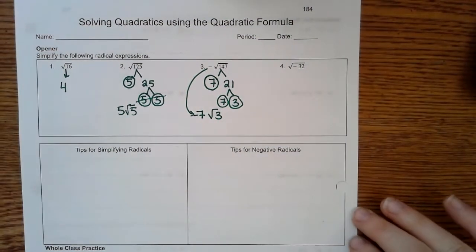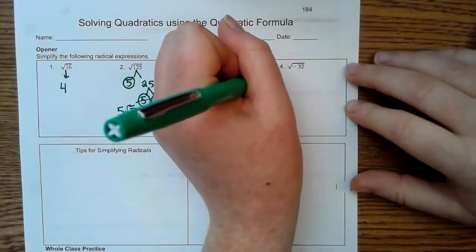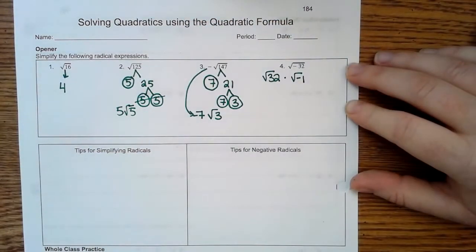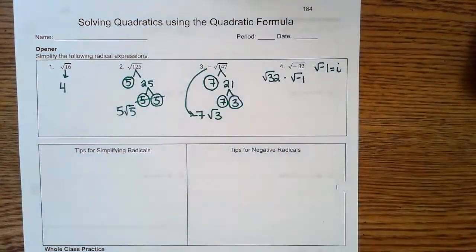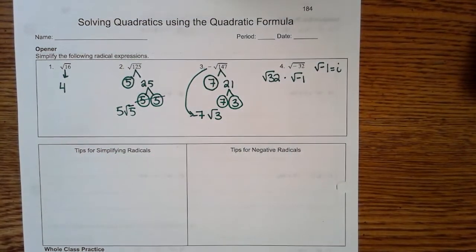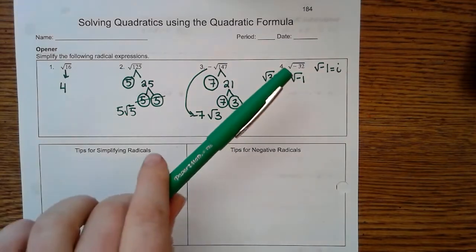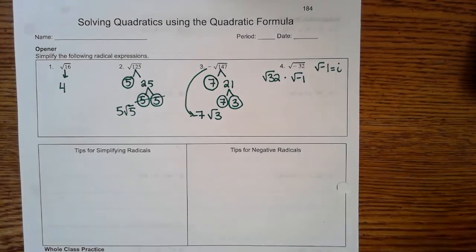Okay, here's something new. A negative on the inside. I can rewrite this as the square root of 32 times the square root of -1. The square root of -1 equals i. i is a new thing we're learning. You didn't learn about it in Algebra 1. You did not learn about it in geometry. You learn about it in Algebra 2. So it just means that whenever you have a negative on the inside, you're going to plop an i on the outside, and I'll show you what I mean.